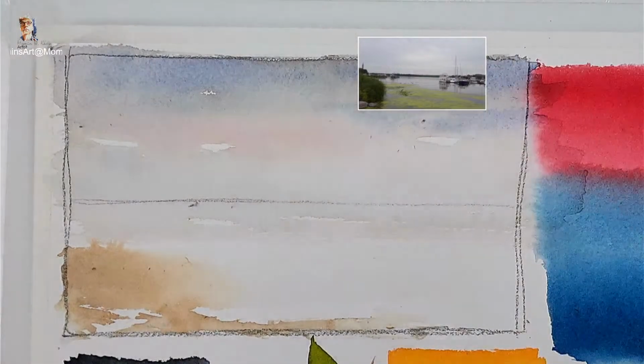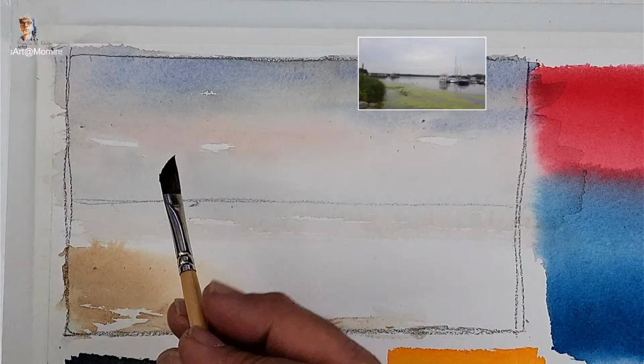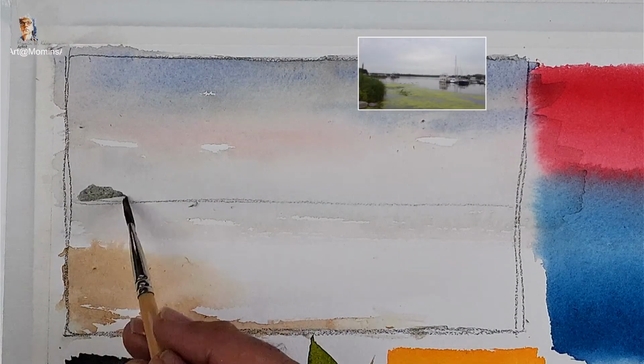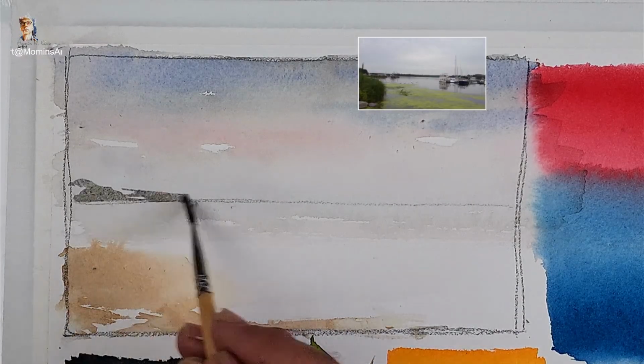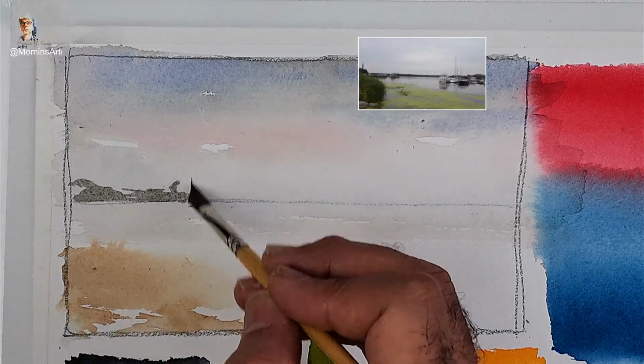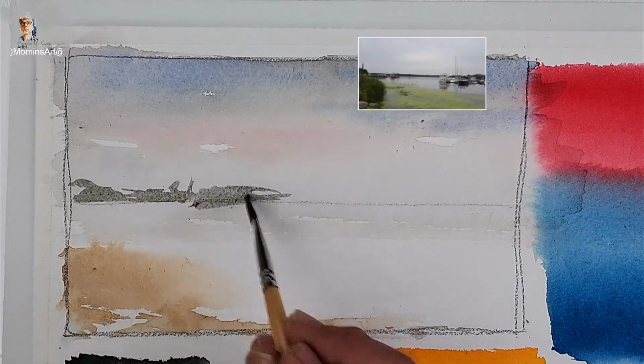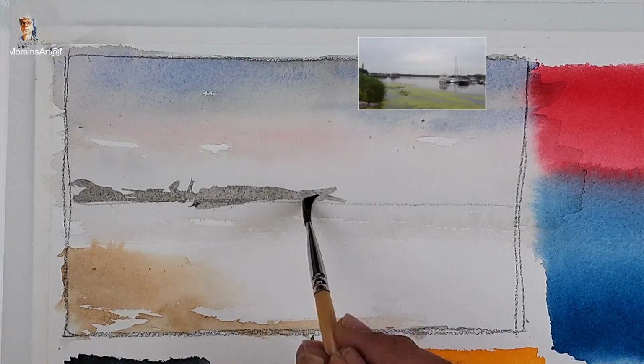Okay, I can try that. Let's get some gray color, and I will start putting it here on the horizon line a little bit, not too much. Vaguely, you don't need to be very precise here. Just go.